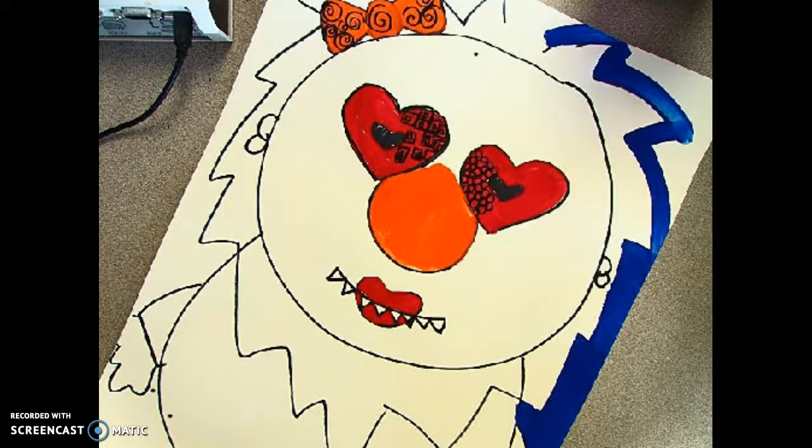Okay, I'm going to show you how to add the texture to our textured wild things. You should already have your wild thing painted, and that paint should be dry. If your paint is not dry or you're not finished painting, that's your number one priority. If you are done though, what you're going to do next is fill each space that you made in your monster with a different visual texture.